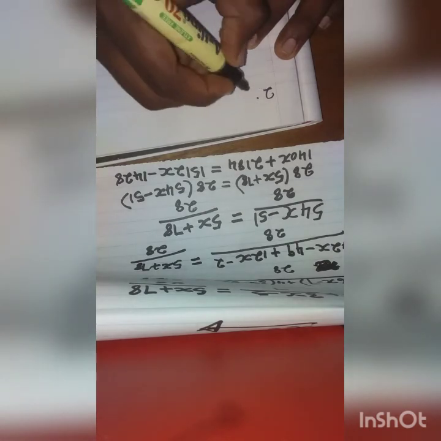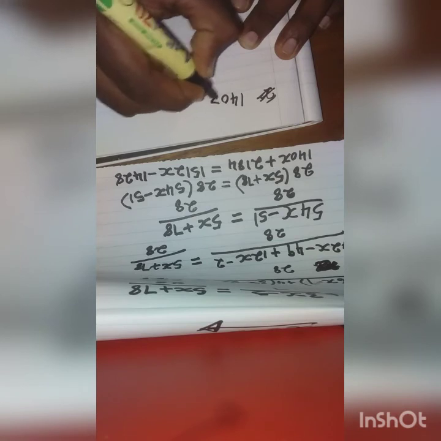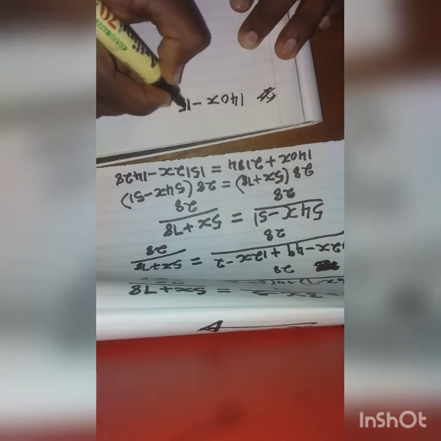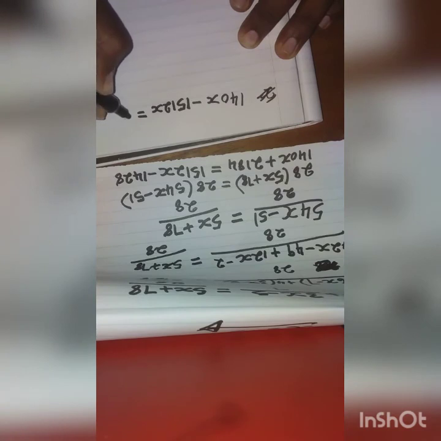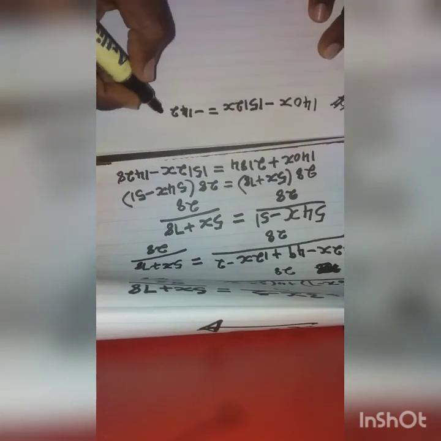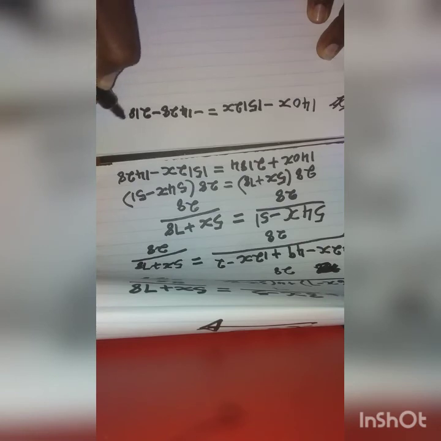So we're going to have 140x minus 1512x being equal to 1428 minus 2184.